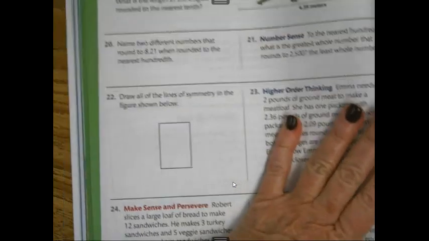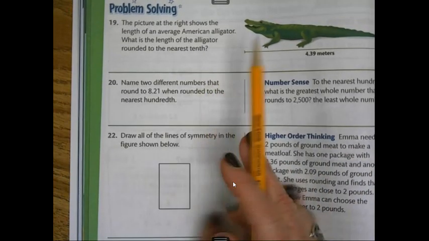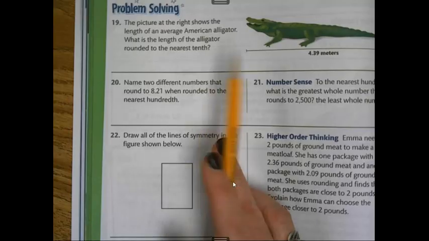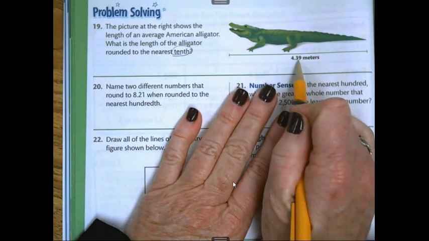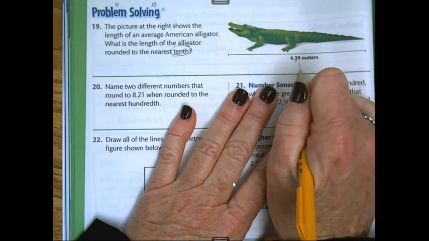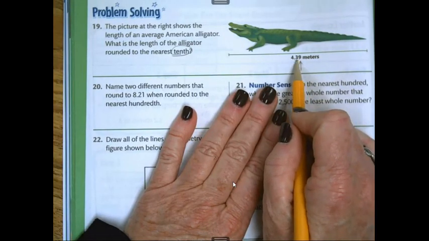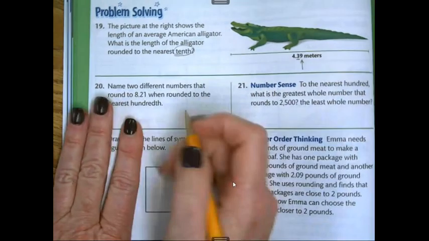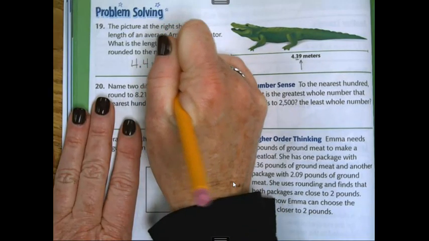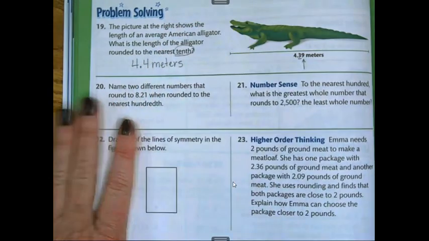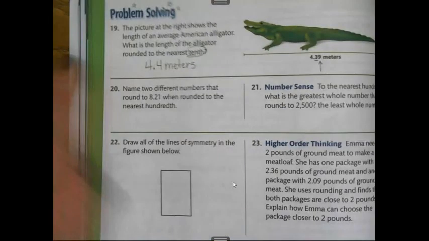All right, the picture at the right shows the length of an American alligator. What is the length of the alligator to the nearest tenth? All right, so we're looking at tenths. So in the tenth place, let's underline, I see a 3. To the right of it is a 9. So that's 5 or more, we're going to raise the score. So we're going to raise this to 4/10. So that would make this alligator 4 and 4/10 meters. All right, think about that a minute. We use the rules, the 3 steps on page 27.